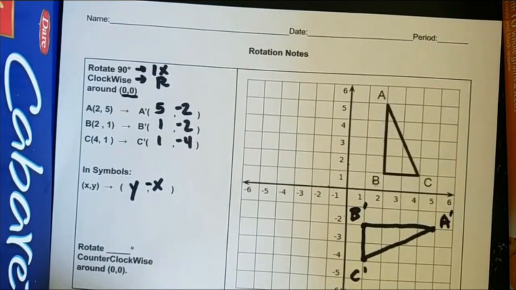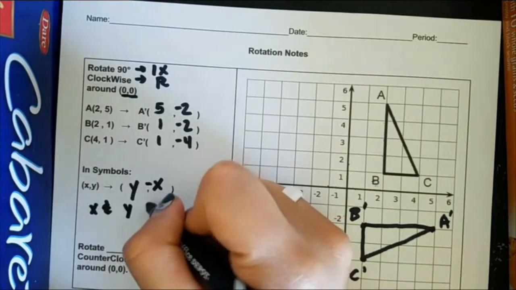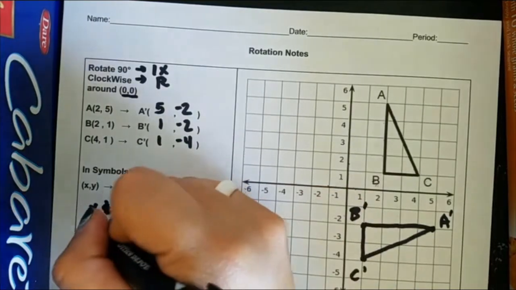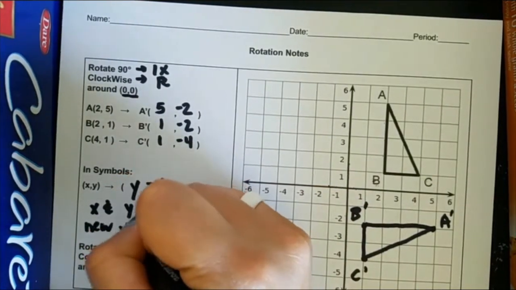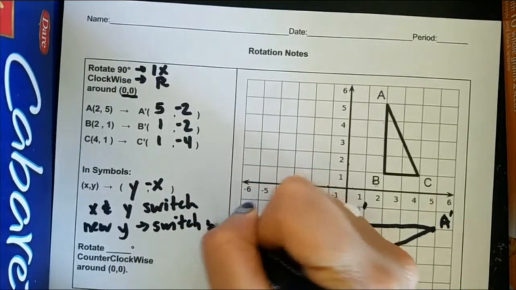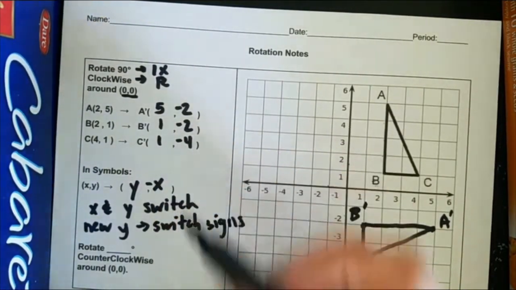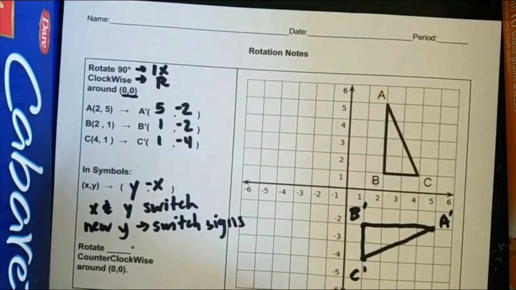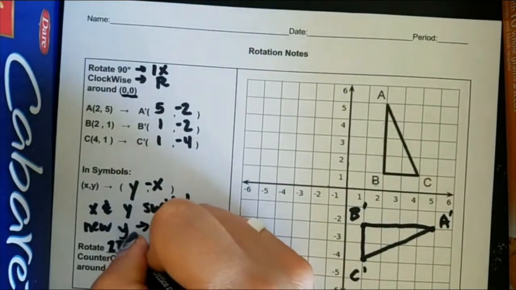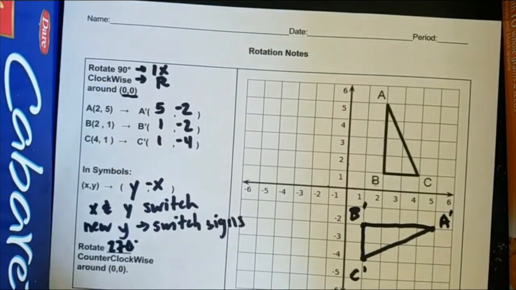So in words, we could say that x and y switch places, and then the new y coordinate switches signs. Okay, because here is our new y coordinate. And as a reminder, rotating 90 degrees clockwise is the same thing as rotating 270 degrees counterclockwise.